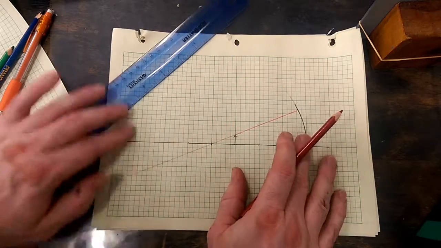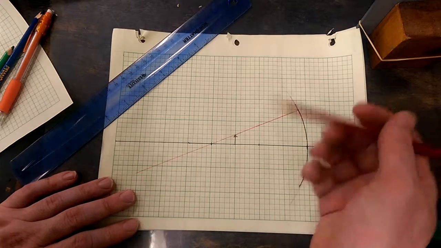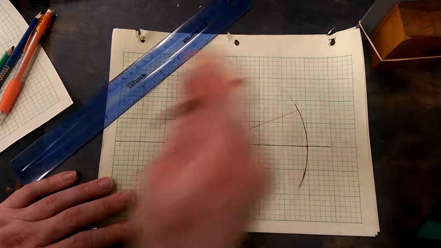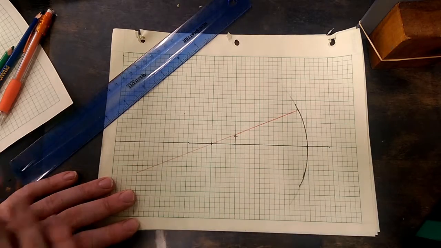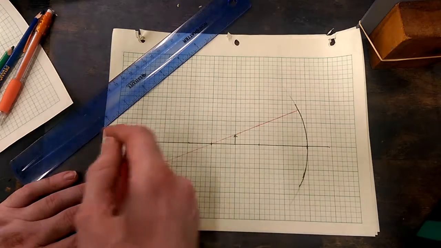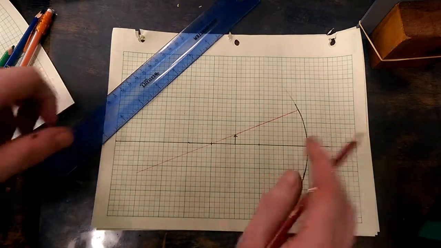But the reality is that these rules for the reflected ray really should only be used when you're close to the principal axis. So paraxial is para-axial. One of the A's is dropped because reasons, I suppose.